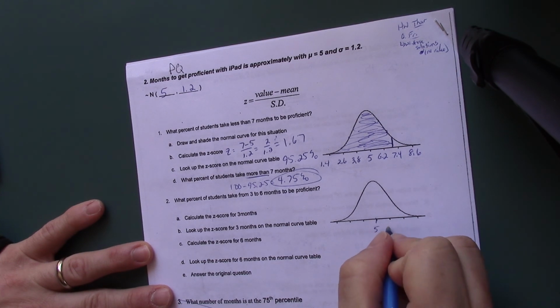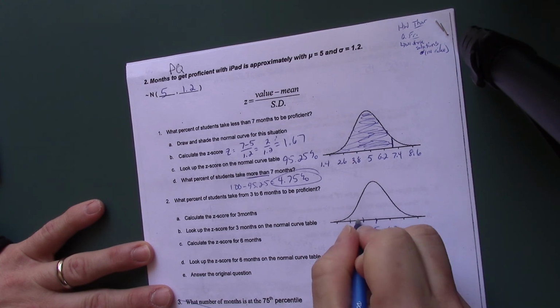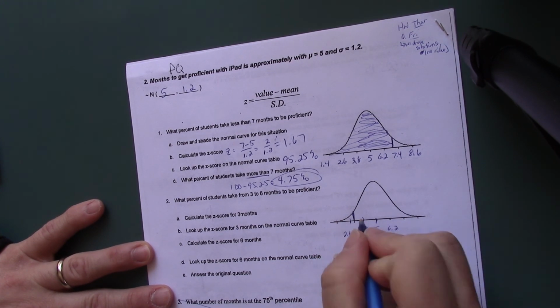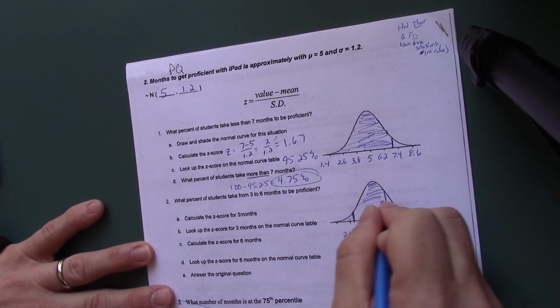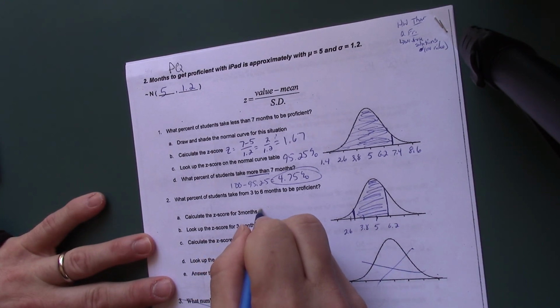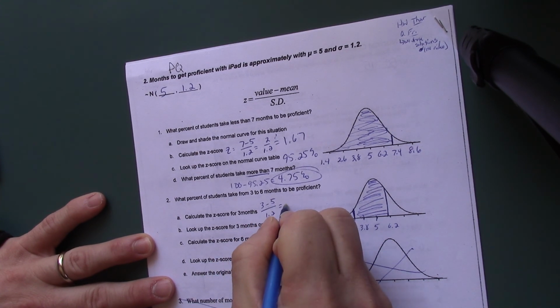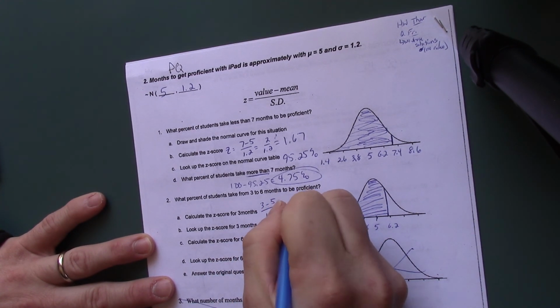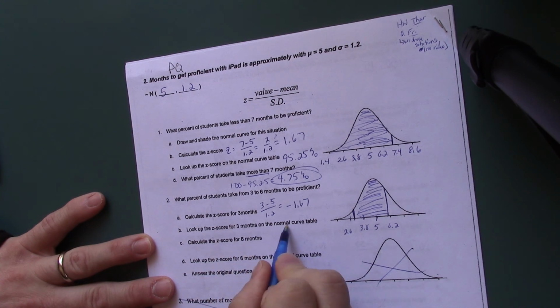So again, this is 5, 6.2, 3.8, 2.6. 3 would probably be somewhere right around here. Right? 6 would be somewhere right around here. And between there would be this region. Okay, so the z-score for 3 months, again I go 3 minus 5 over 1.2, and I get negative 1.67. Okay, look up the z-score on the normal curve.